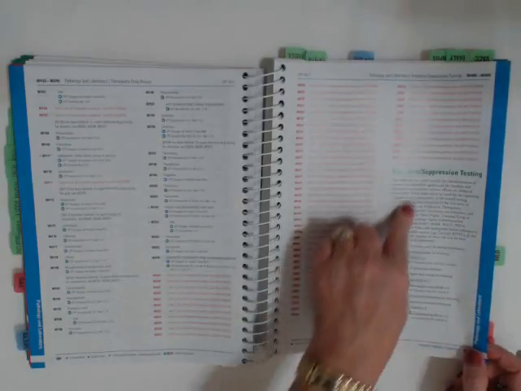Evocative and suppression testing, this is where they're trying to evoke a response or suppress a response.